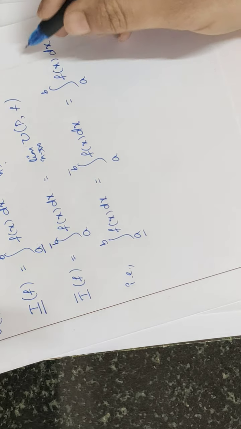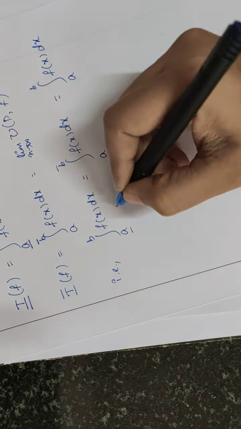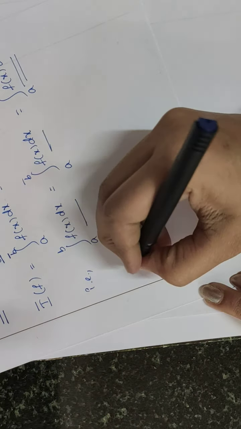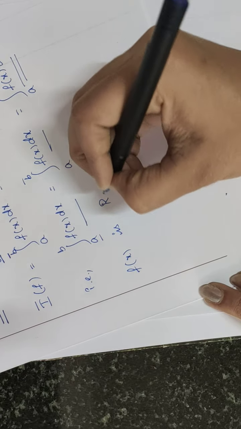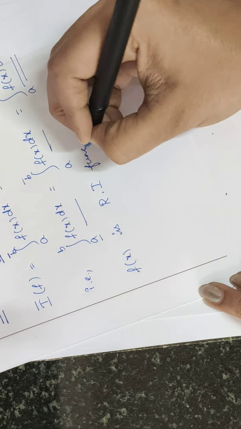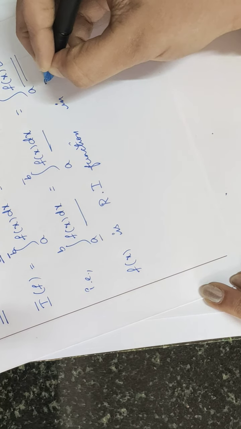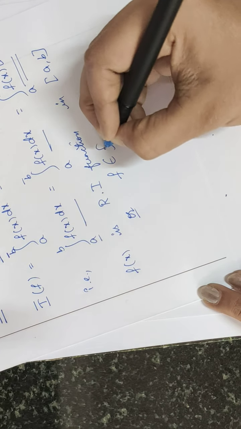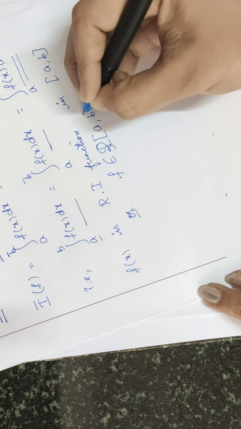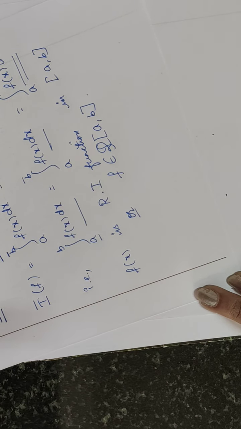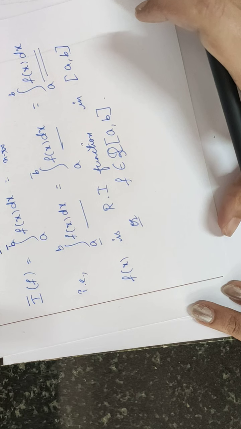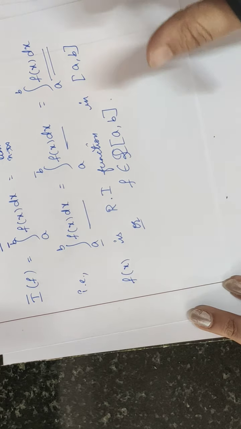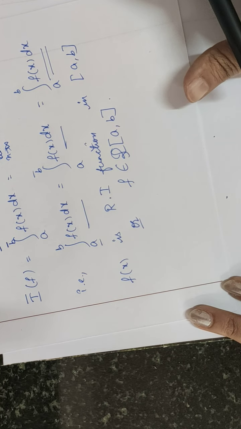Here f of x is a Riemann integrable function on the closed interval a comma b, or you can denote that as f belongs to R[a, b]. So this is how we consider a Riemann integral, and we have discussed the concepts of lower Riemann sum and upper Riemann sum.